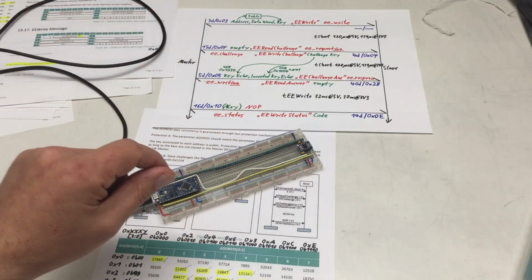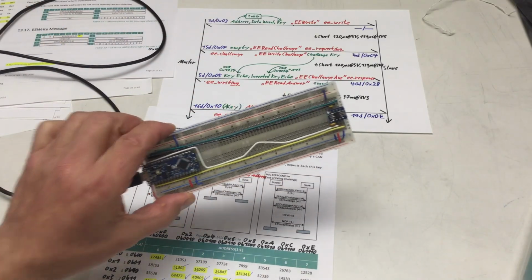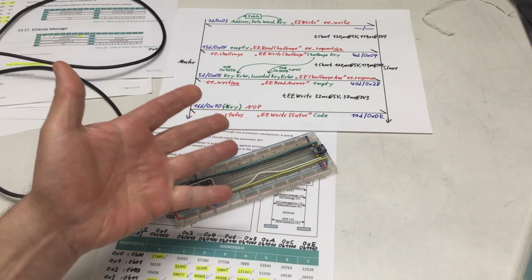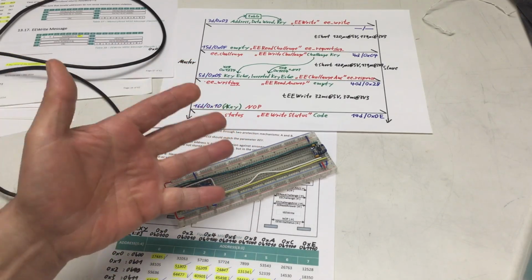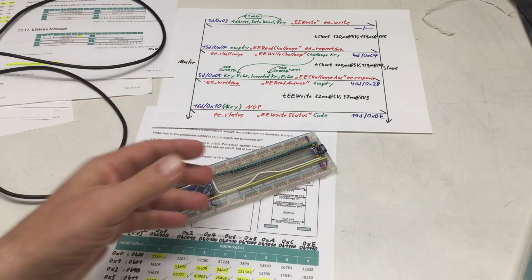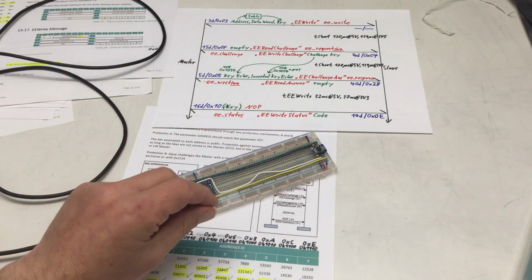That's it for today. We've successfully written a word to the EEPROM. But that's of course only the start. Next time we do exactly the same for writing parameters to the configuration.